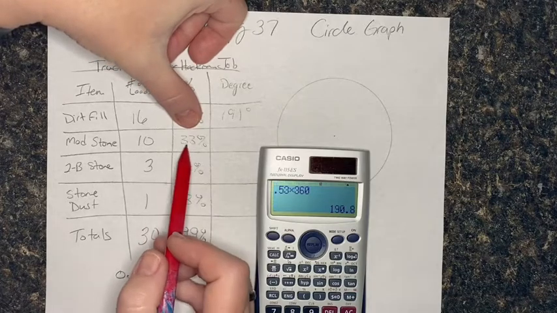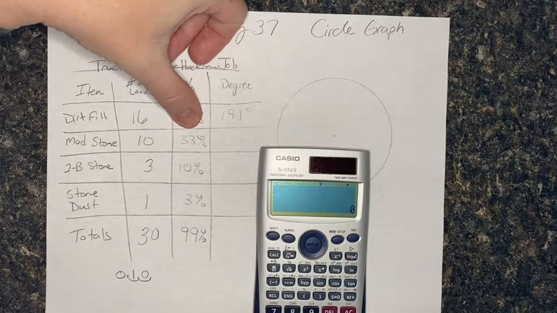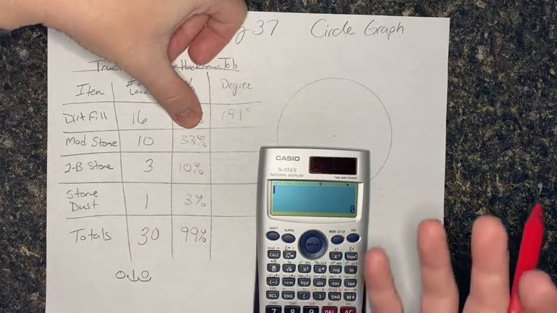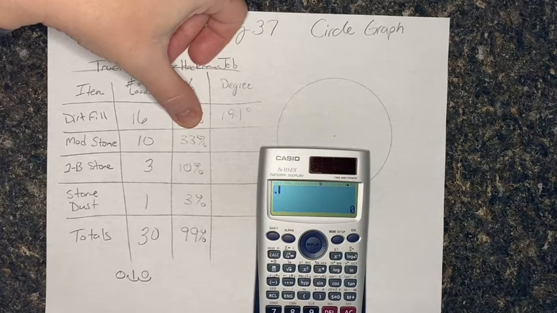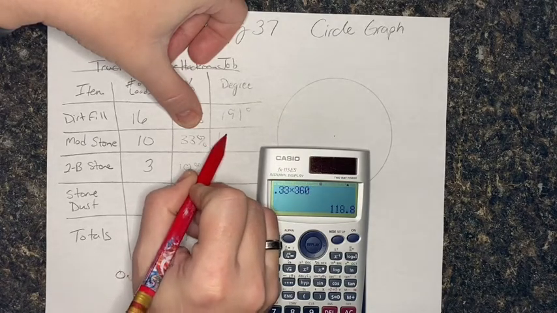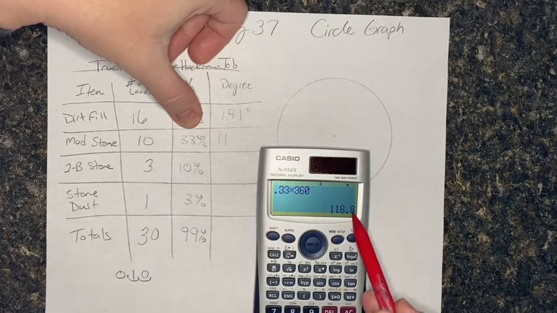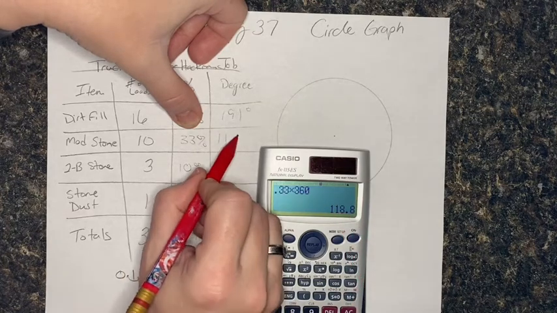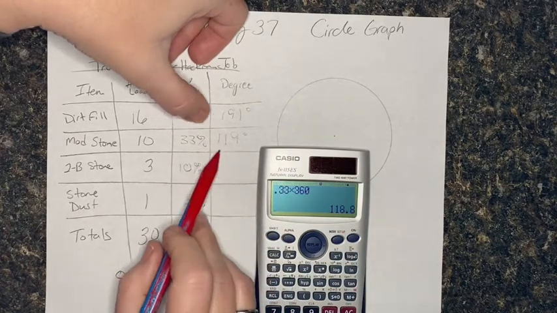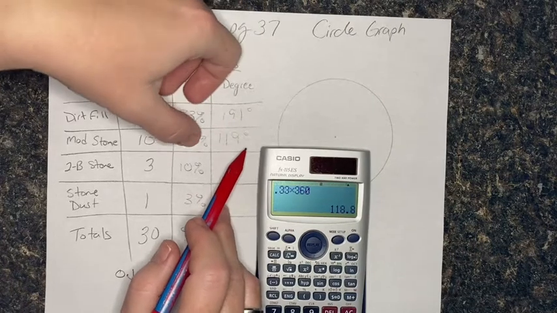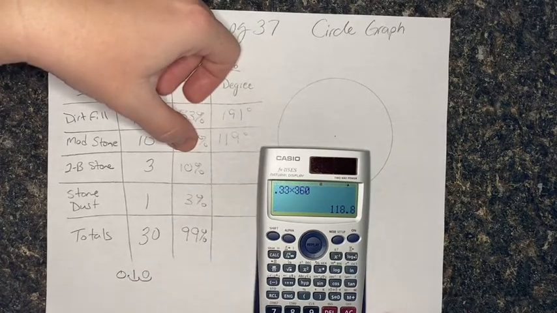Okay, so now for this one, 33%. 33% usable in an equation is going to be written as 0.33 times 360 equals 118.8. Again, this 8 is going to bump the other 8 up to a 9. So this one's 119 degrees. Now let's look here. 10%. Well, 10% of 360, we shouldn't need our calculator for that.